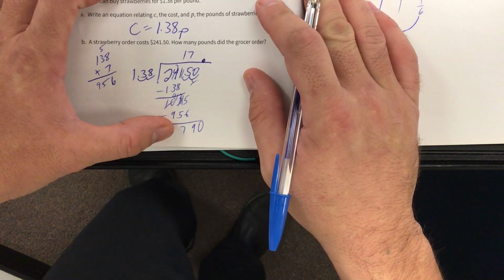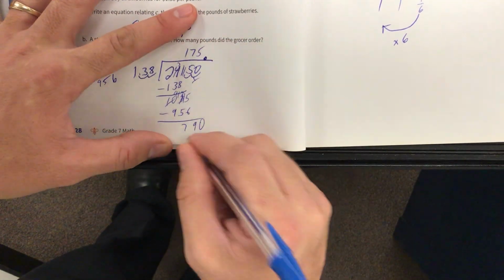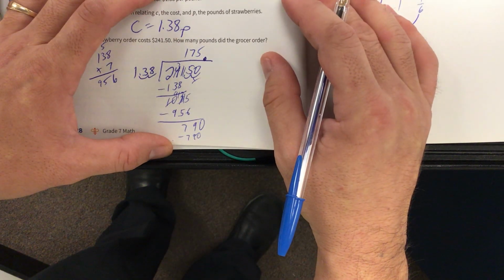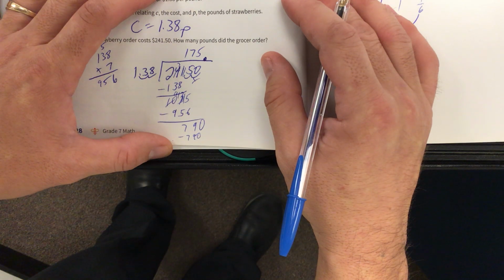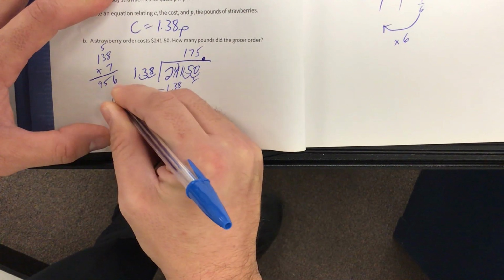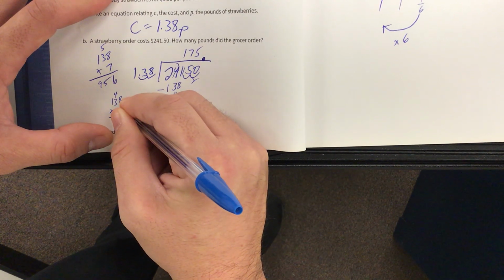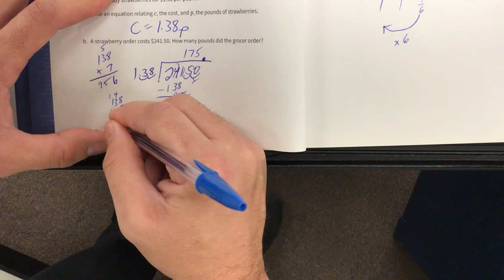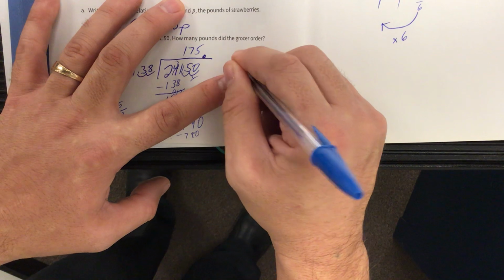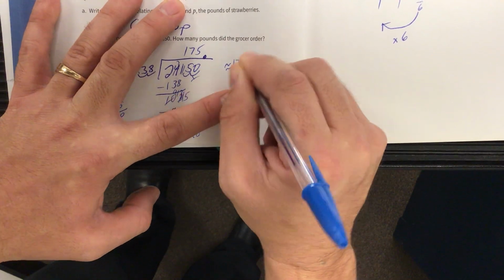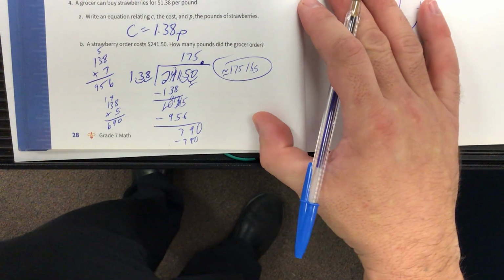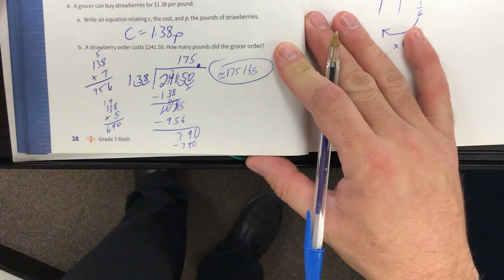138 and a 790. 5. 5, does that come out perfect? No. It's 690. Or maybe it is. It's 690. So 174 and change. So it comes out about 175 pounds. About 175 pounds.